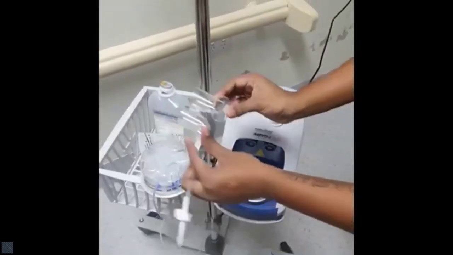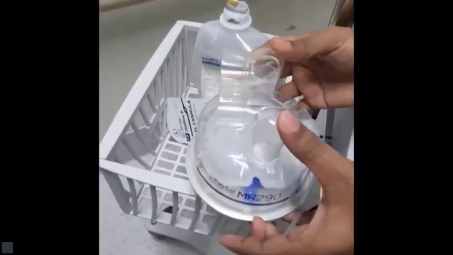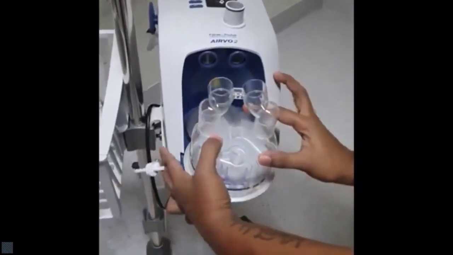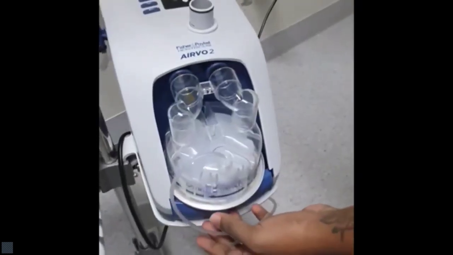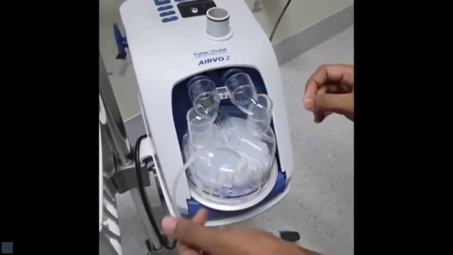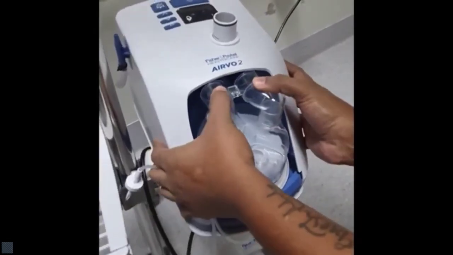So now we're going to align the ports on the water chamber with the ports on the adapter, and then pressing down firmly to connect both pieces together. Align the 2 ports on the chamber with the 2 ports on the machine. So we're pushing the water chamber into the machine, and it should make a click when it's firmly in place.